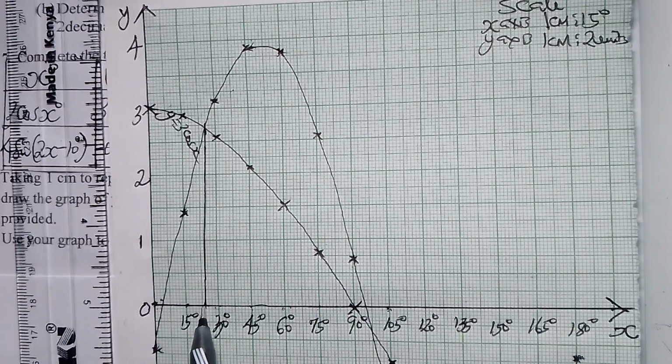So when you add these 2 squares, this will be equivalent to 7 squares.